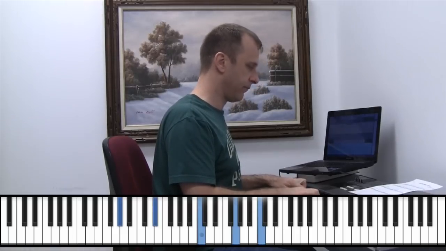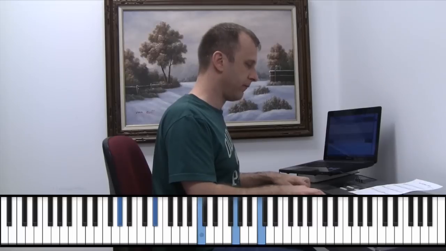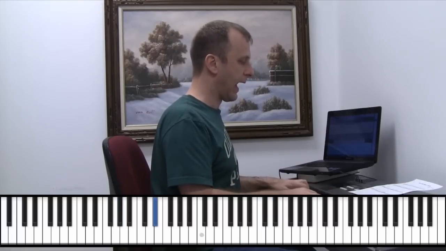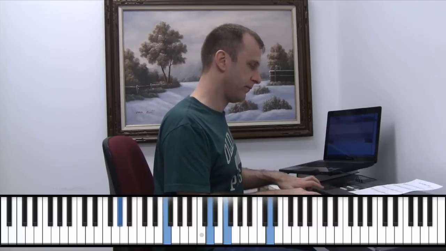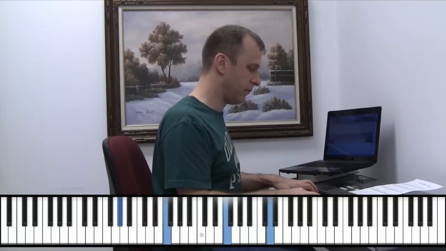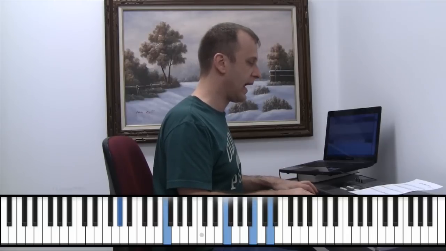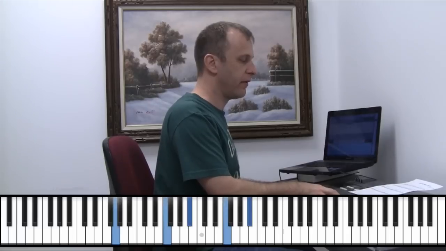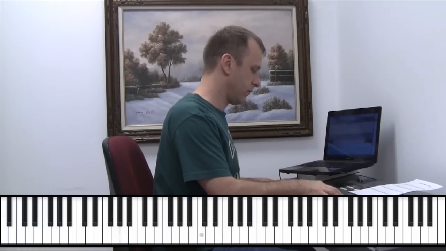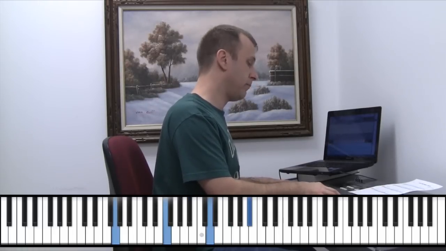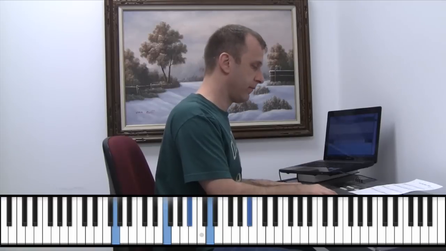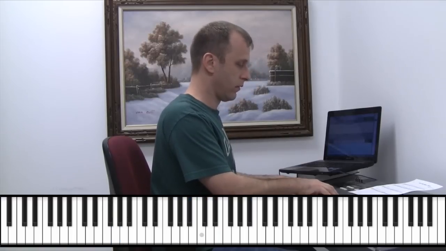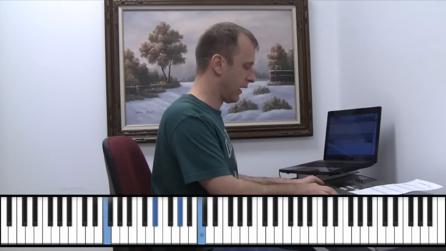A flat major 7: A flat, C, E flat, and G. A flat diminished 7: A flat, B, D, and F. G minor 7: G, B flat, D, F. F minor 7: F, A flat, C.